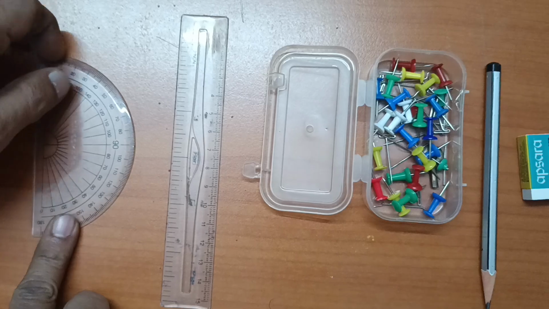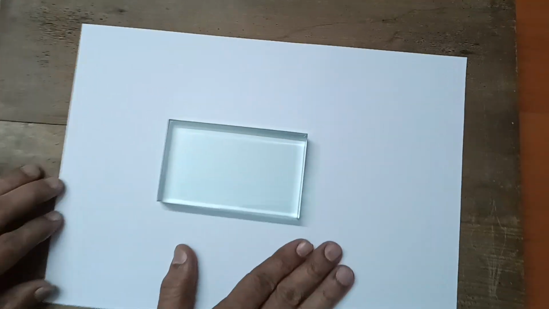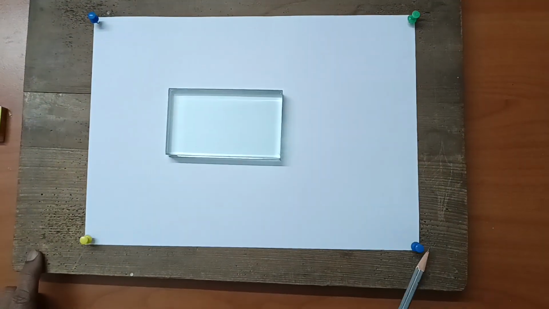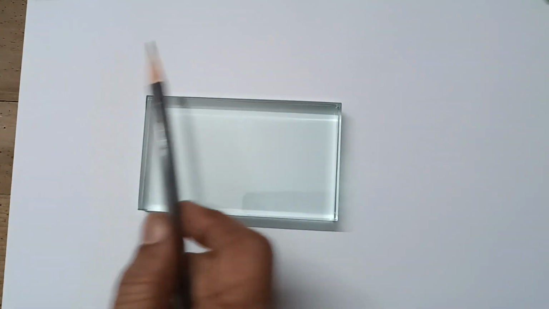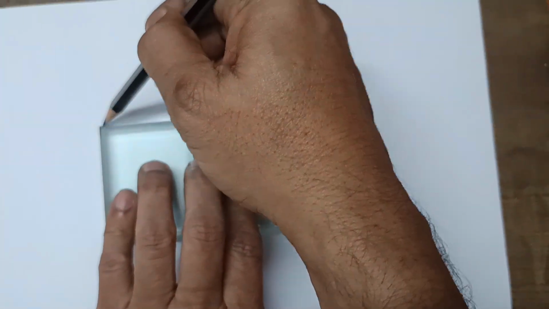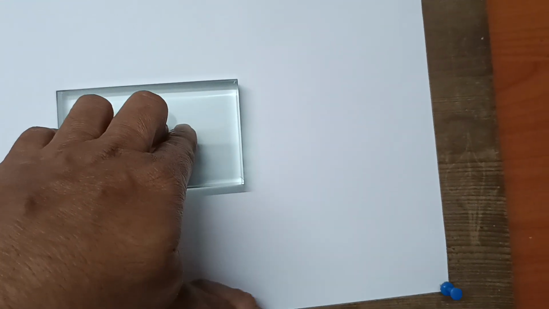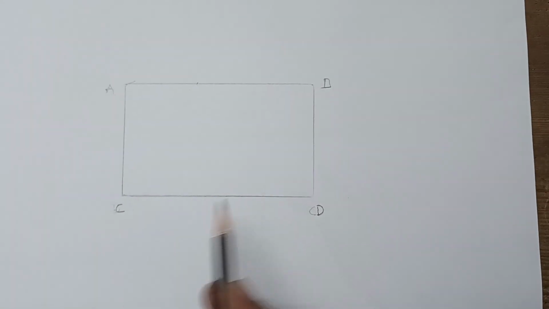The materials required are protractor, scale, pins, pencil, eraser. This is the drawing board, paper and rectangular glass slab. Fix the A4 size paper to the drawing board by using the 4 pins as shown in the figure. Now place the rectangular glass slab on the A4 size paper and take the outline of the rectangular glass slab. Mark the points A, B, C, D.